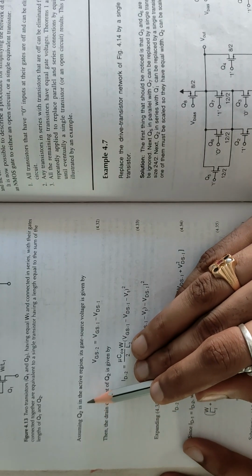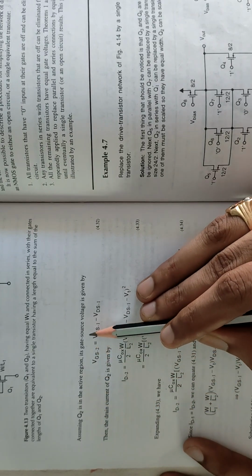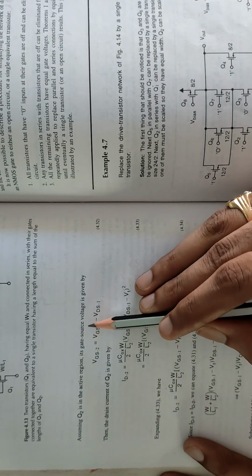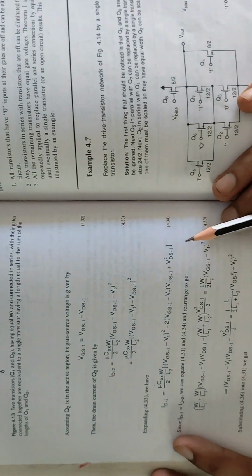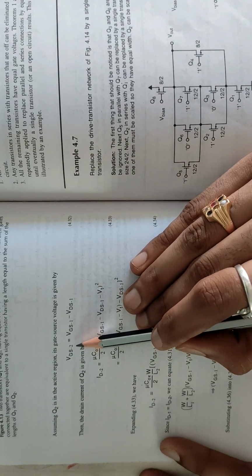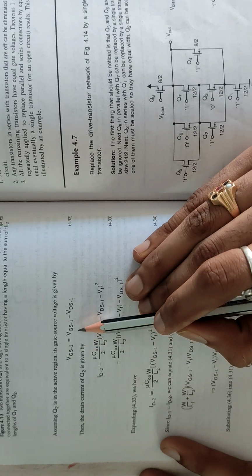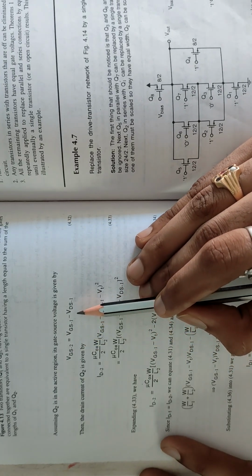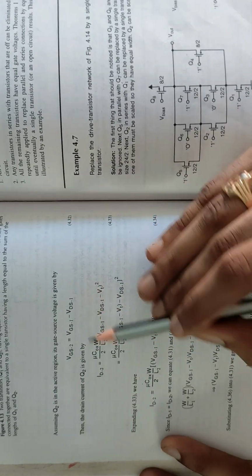Assuming Q2 is in the active region, its gate source voltage is given by VGS2 equal to VGS1 minus VDS1.